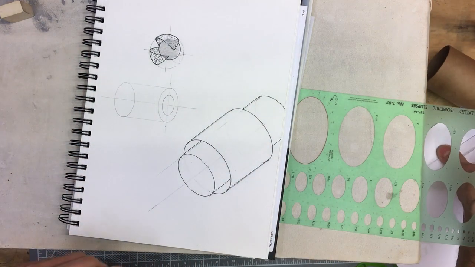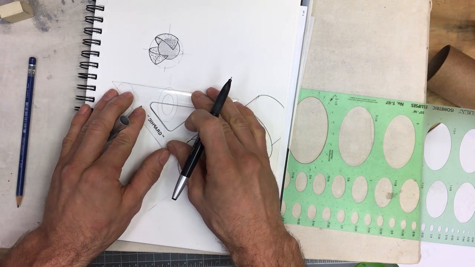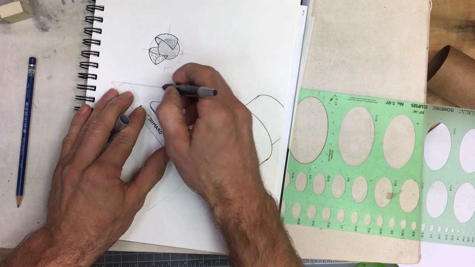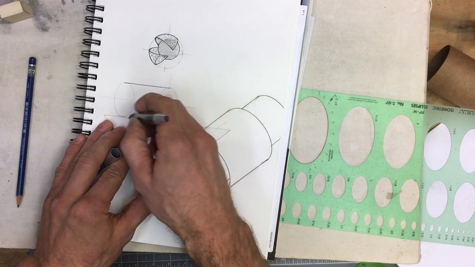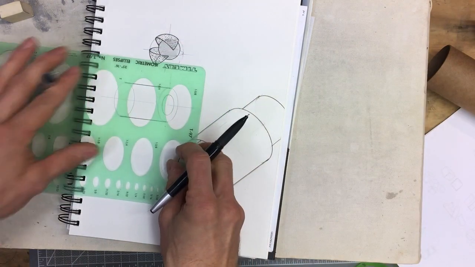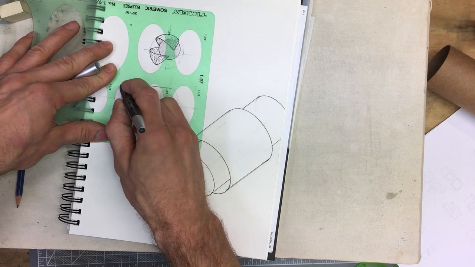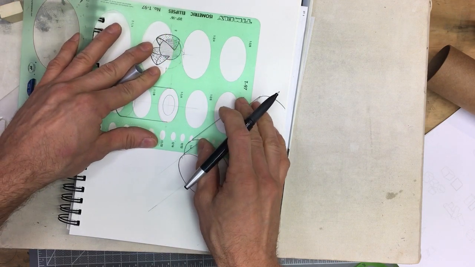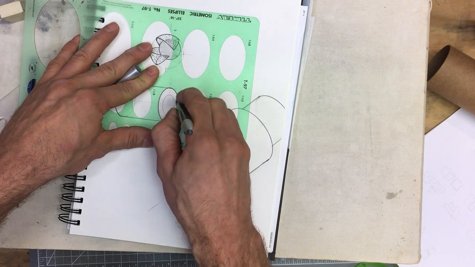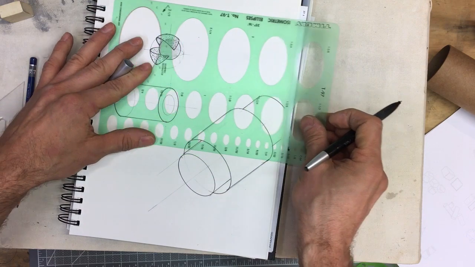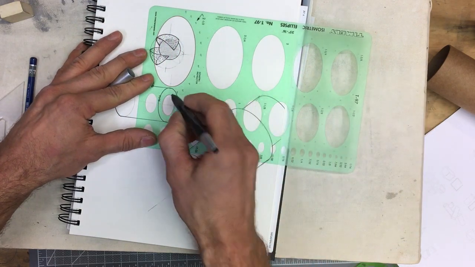And I'll just finish up this drawing quickly with some pen to describe how that material thickness looks in a finished piece. Here's the outside diameter and the inside diameter.